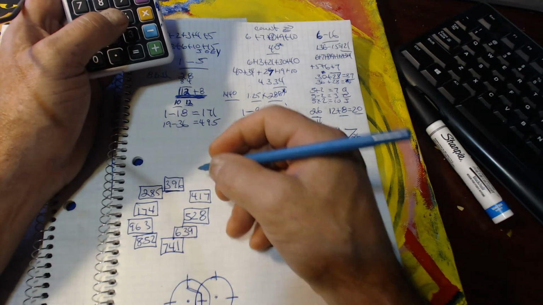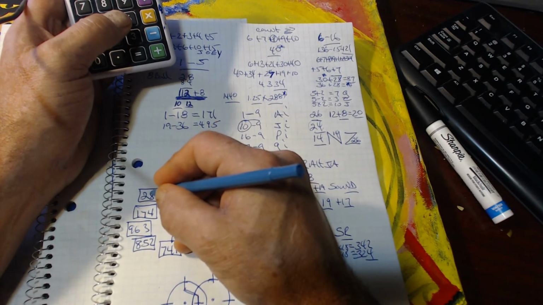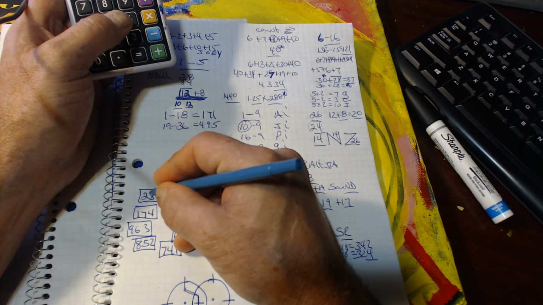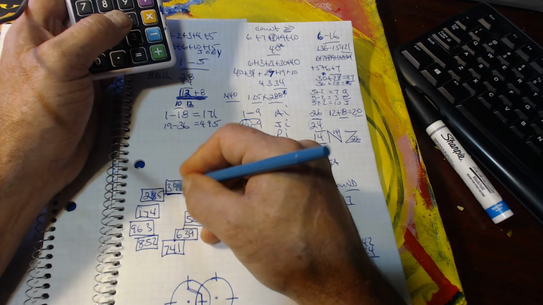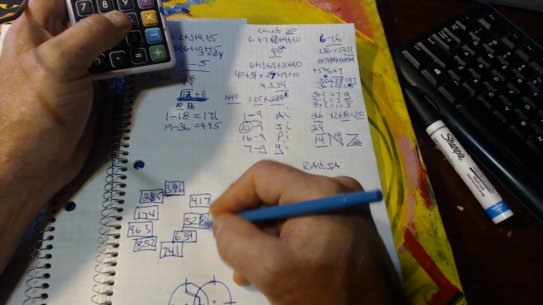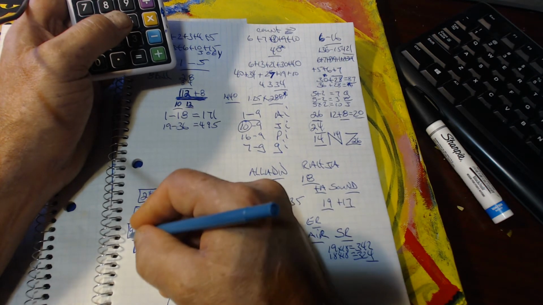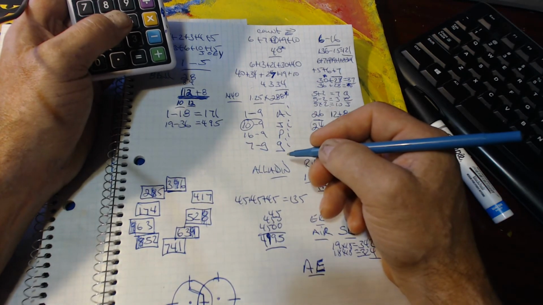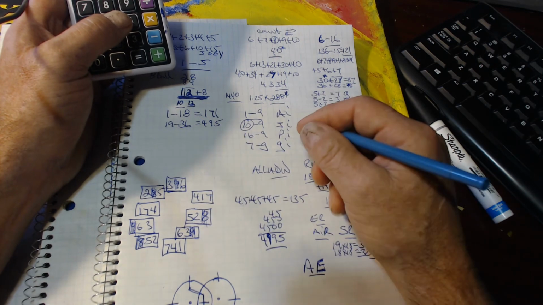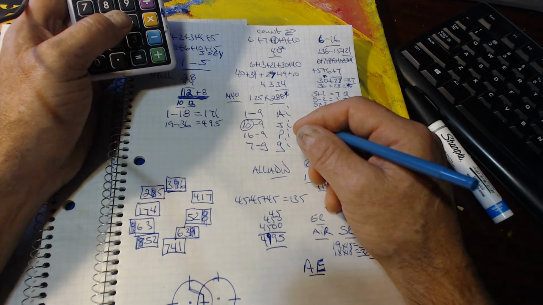So we skipped over in each one. We skipped over this one, and this one, and this one. I don't know what the final result in that is yet.